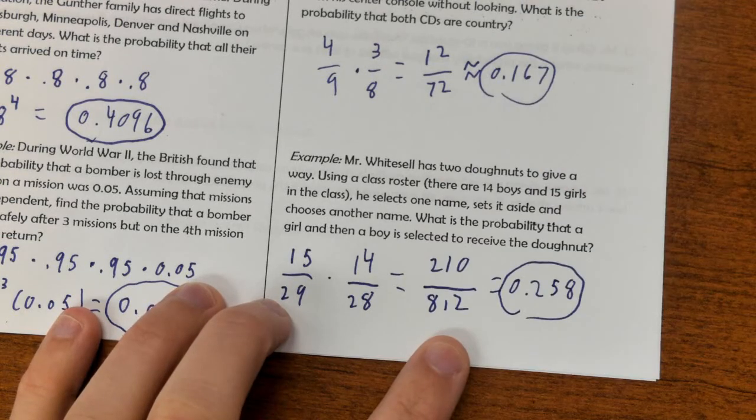Okay. So let's explore a little bit further about compound events. What if we have some more fun with some Venn diagrams? It's my favorite.